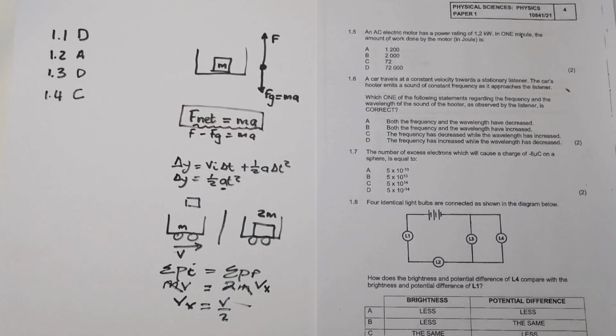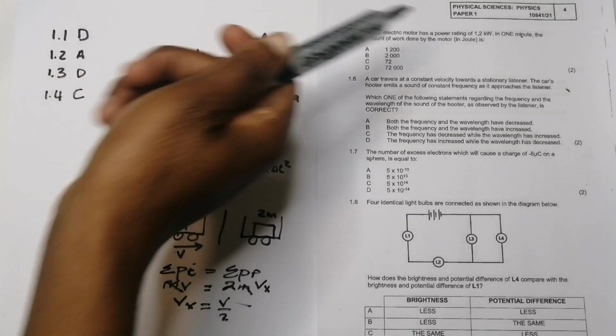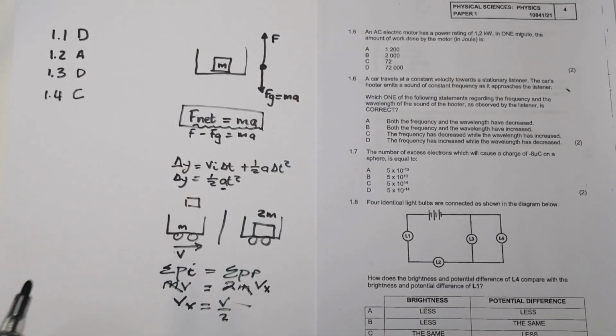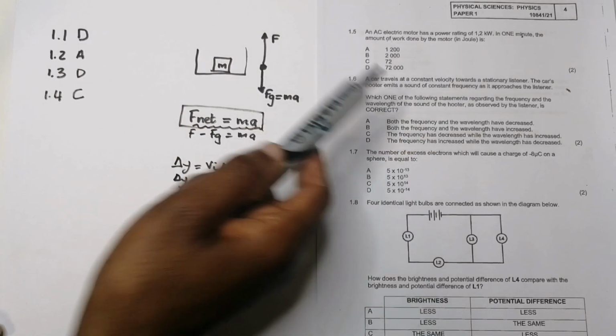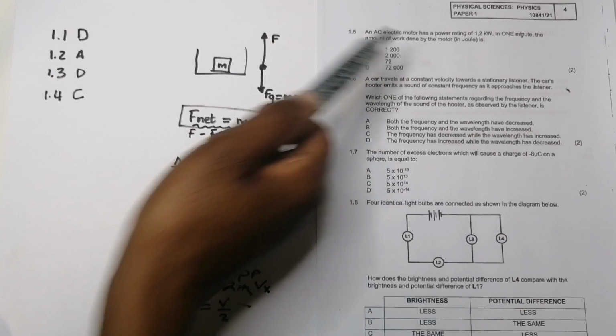Let's get rid of that. So in 1.5, they say we've got an electrical motor that has a power rating of 1.2 kilowatts. They say in 1 minute, the amount of work done by the motor in joules is. So they've given us the power rating, and they want the work done.